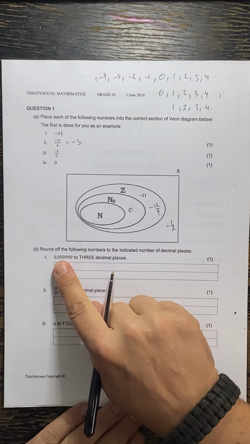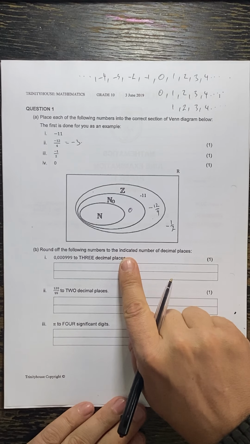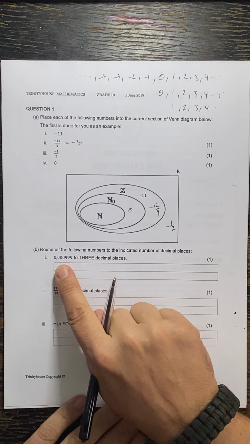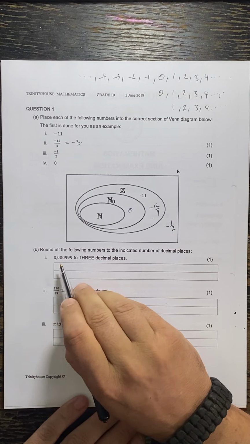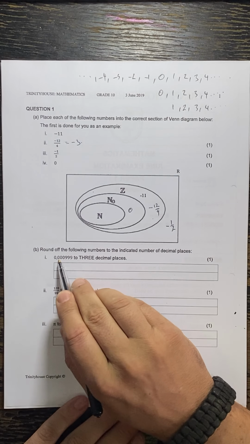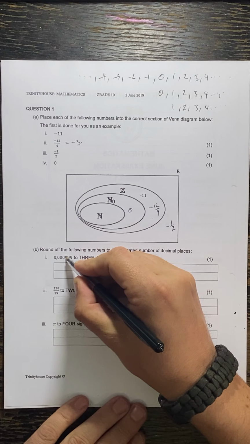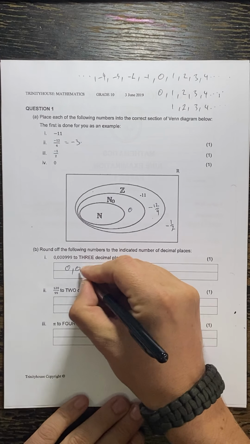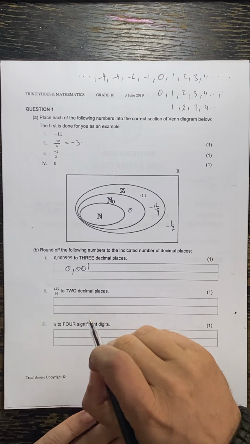Then this question over here: round off the following numbers to the indicated number of decimal places. So 0.000999 to 3 decimal places. Just count how many decimals we have here: 1, 2, 3. So we look at the number on the right. If it's 5 or bigger, we bump that number up. So if we bump that up, it becomes 0.001, and we've rounded that off to 3 decimals.